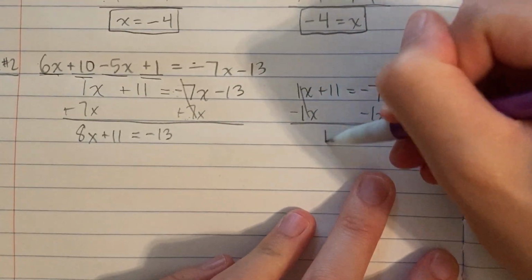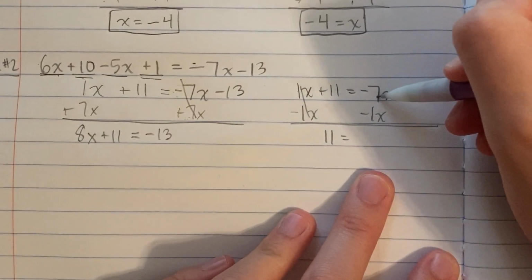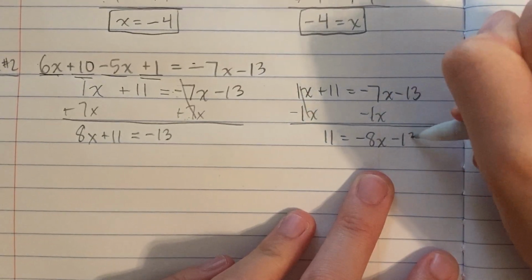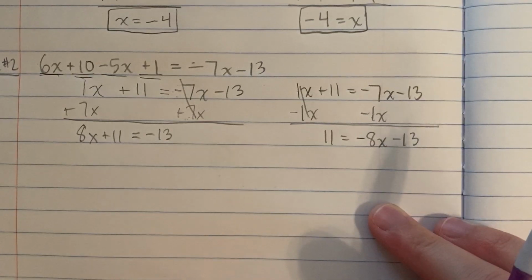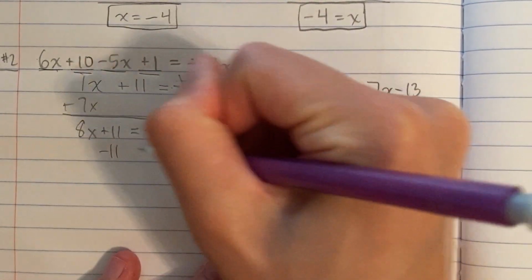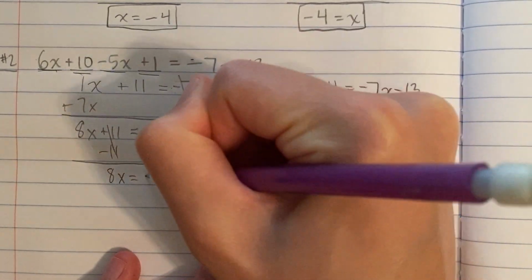On the flip side, I could do minus 1x, right? And I would get 11 equals, this is negative 7 minus 1. That's 7 holes in my boat. Another hole in my boat, 8 total holes. Okay, and we see we end up with a negative here. Doesn't matter, right? Either way is correct. Okay, but let's just go ahead and solve. I get 8x equals negative 24.